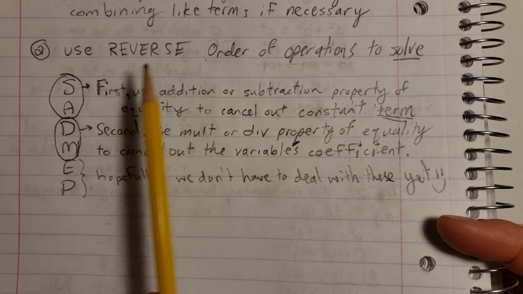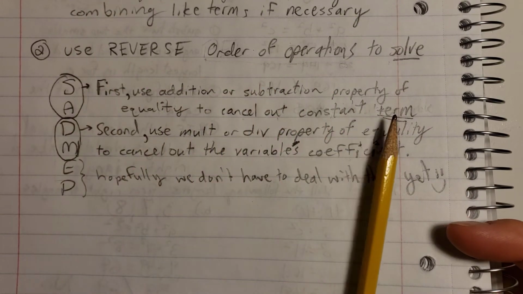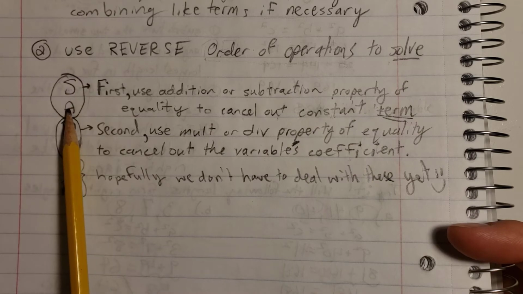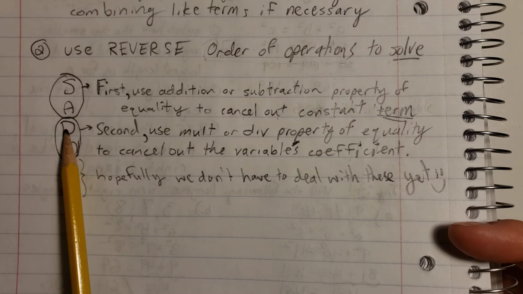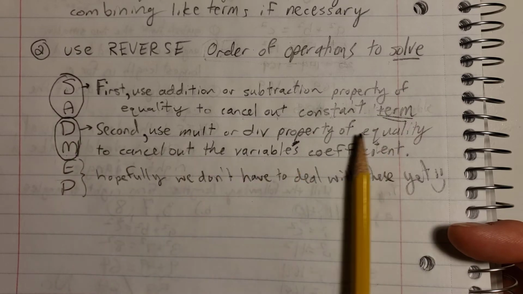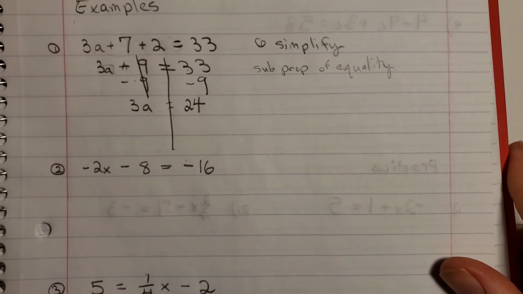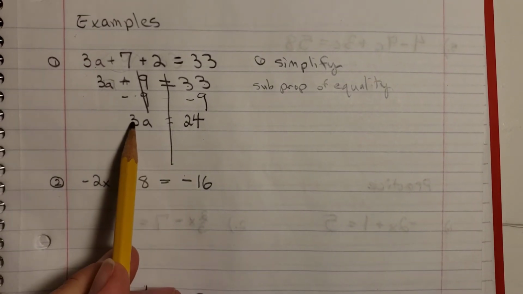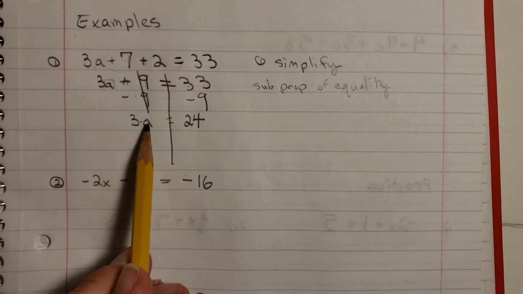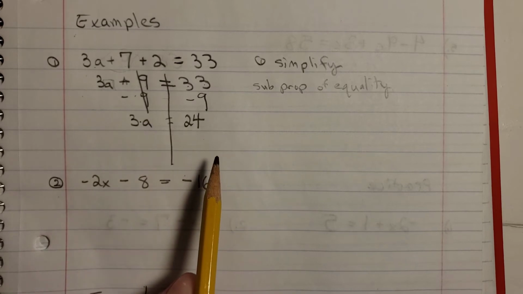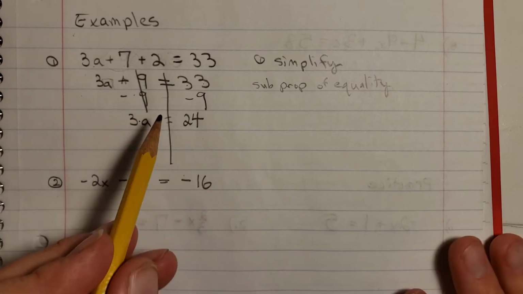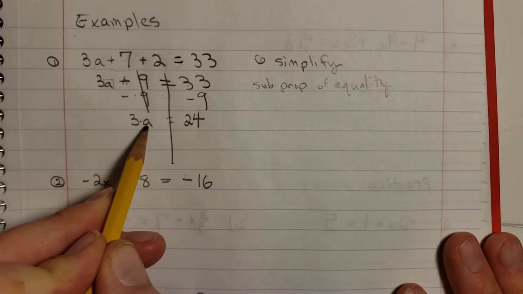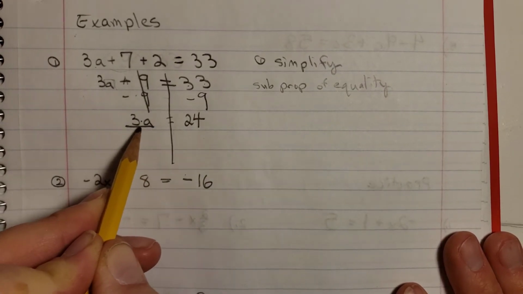Now our next step, remember reverse order of operations. We got rid of the constant term by using addition and subtraction. We used subtraction in this case. And then we're going to divide or multiply to get rid of the coefficient of the variable. You see that we have this coefficient here. It's multiplied by the a. So what are we going to do? We're going to do the inverse operation. To undo multiply by 3, we're going to divide by 3.